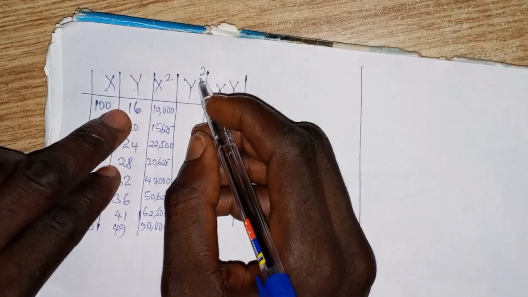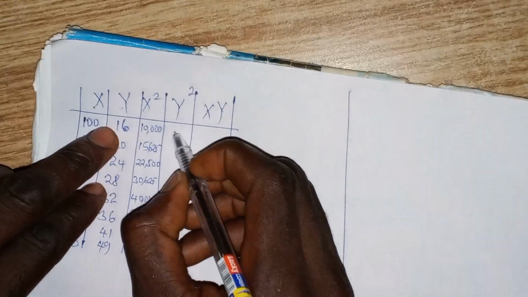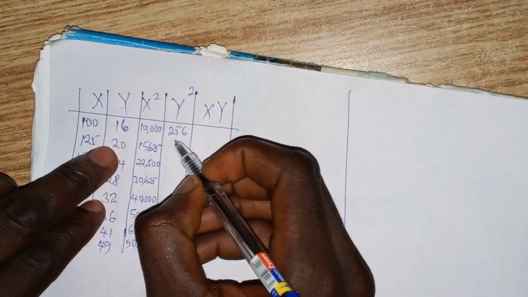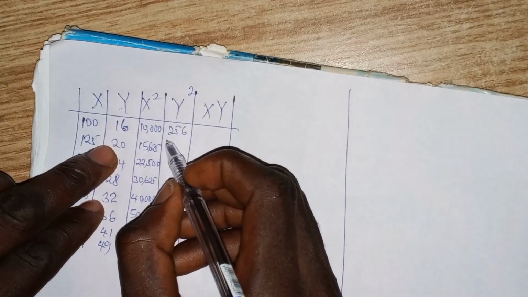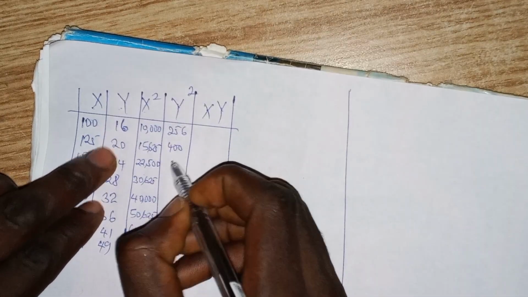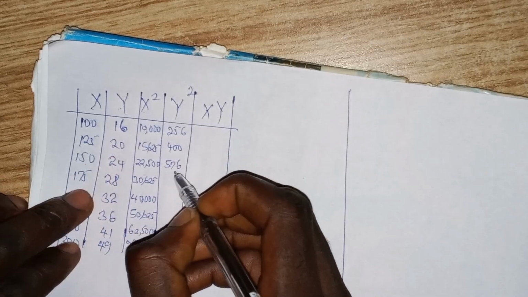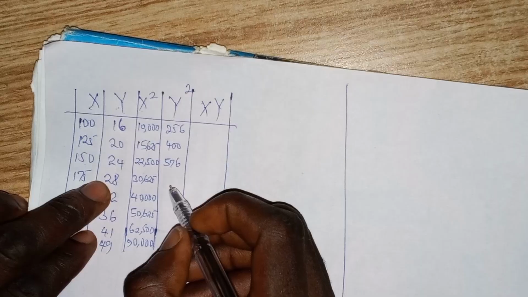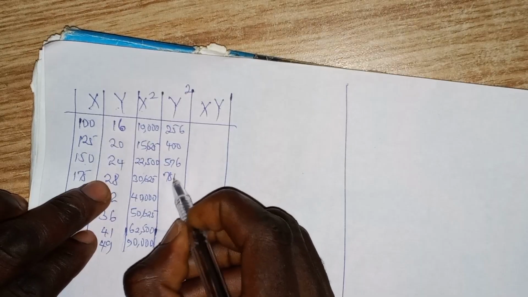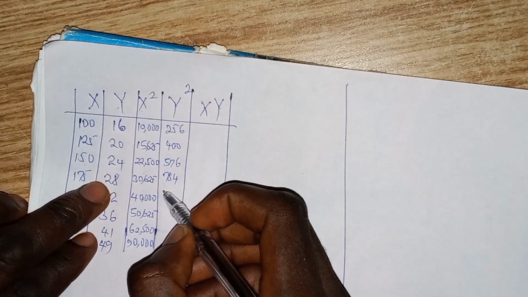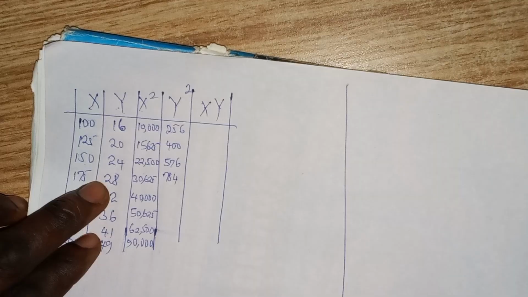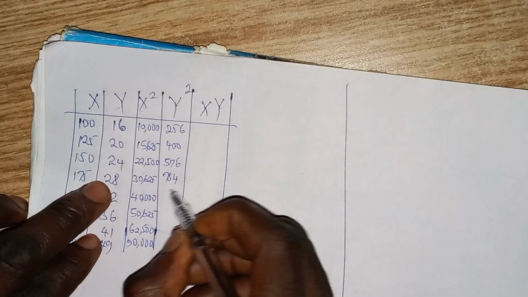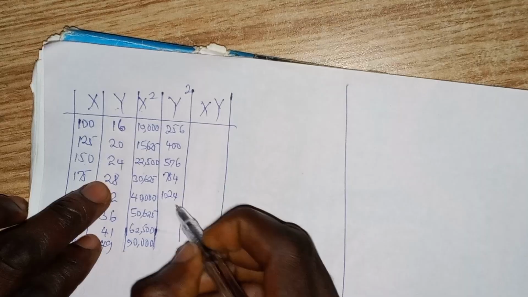Now y: 16 squared is 256, yes. 20 squared is 400, 24 squared is 576, 28 squared is 784, and then next is 32 squared, 1,024.